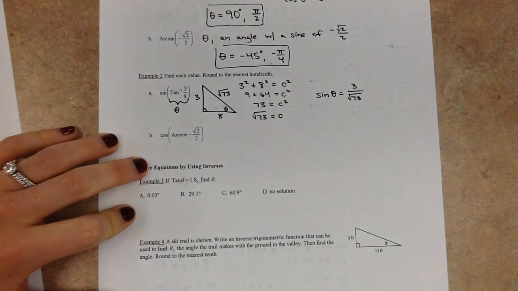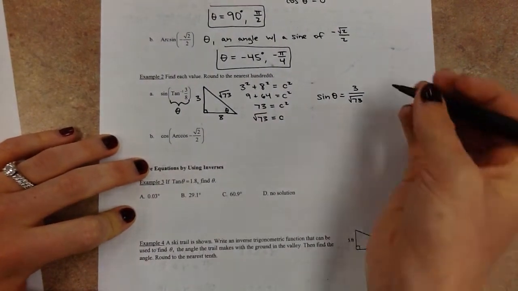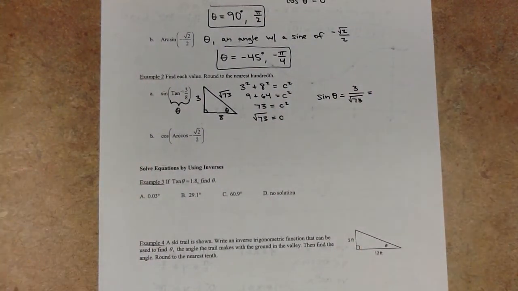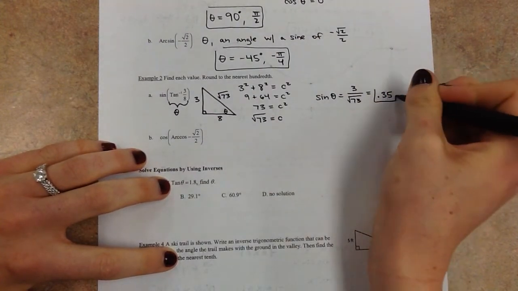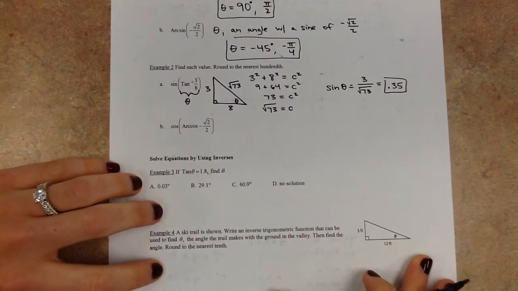Now it says to round to the nearest hundredth, which means they want a decimal approximation. So if you were to plug that into your calculator, what you get is approximately 0.35. It says round to the nearest hundredth, so we want 2 decimal places.